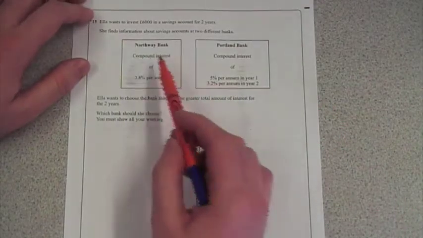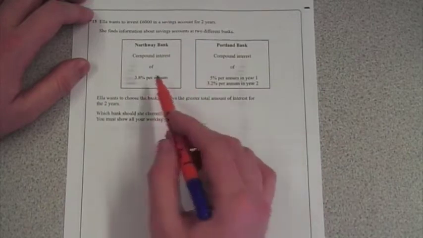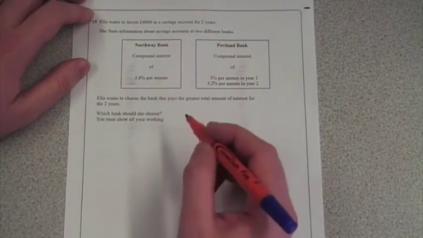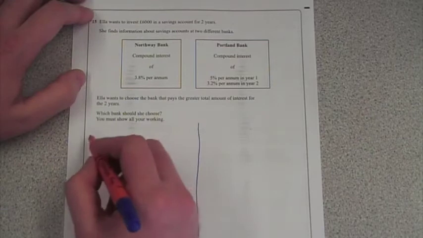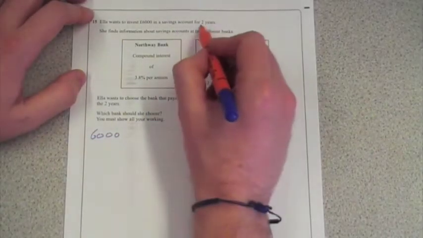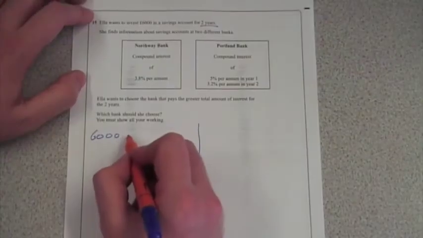It tells us that Northway Bank give you a compound interest of 3.8% per annum. So if we take our £6,000, and she wants to put it in for 2 years, remember, we'll do 1 year at a time.